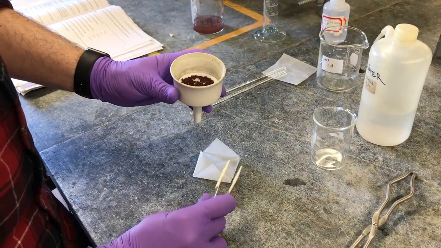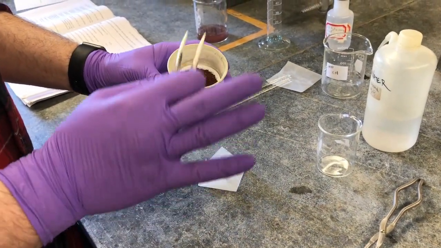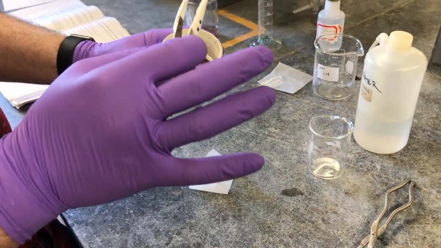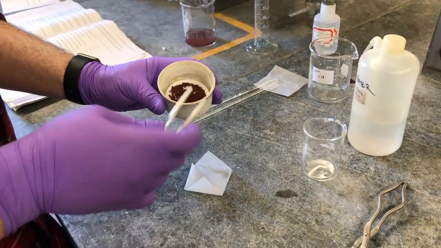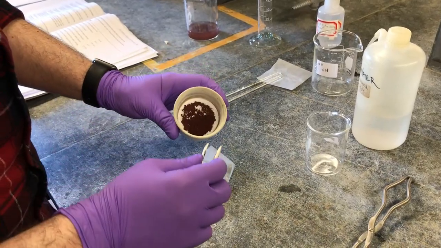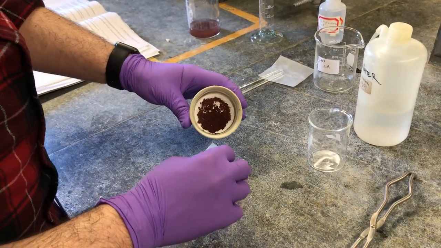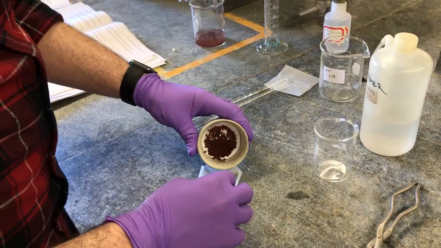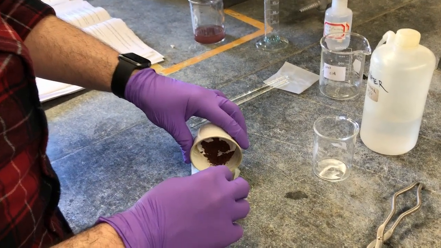All right, so we've let this dry on the aspirator for about 5 minutes. Now we took it off and we're going to carefully put this on the weighing paper.